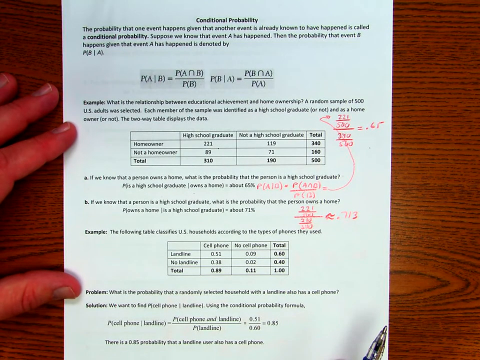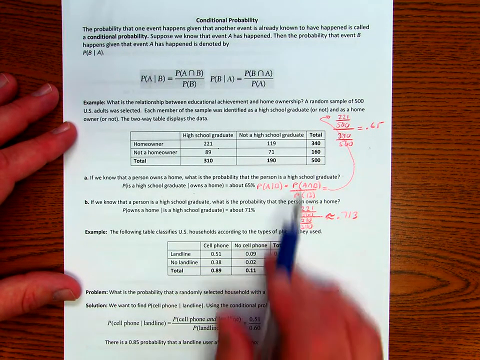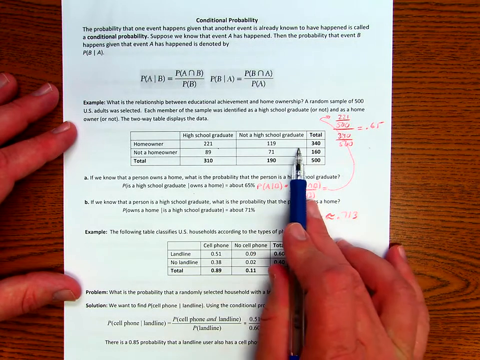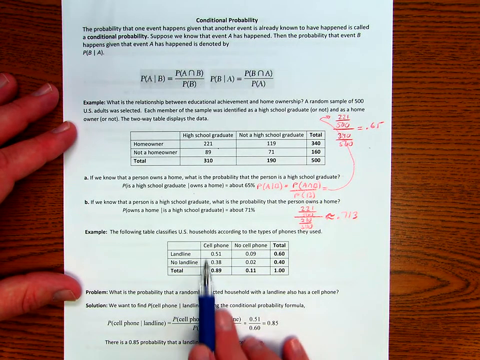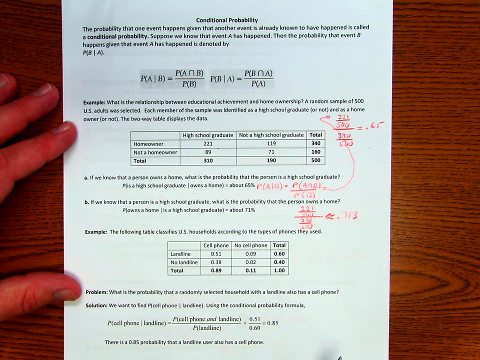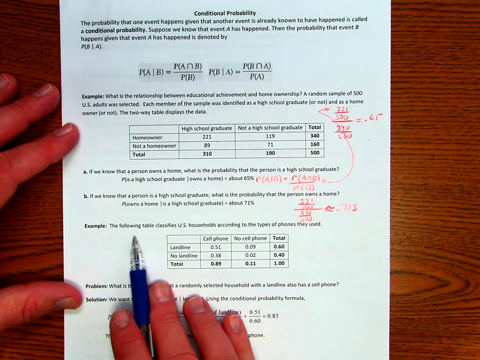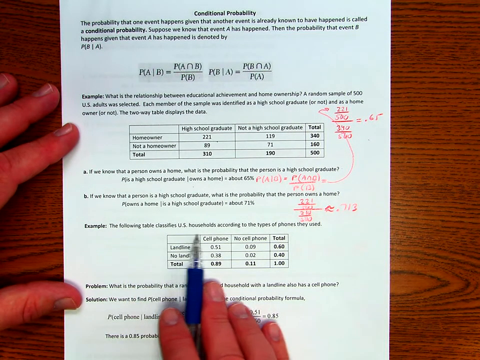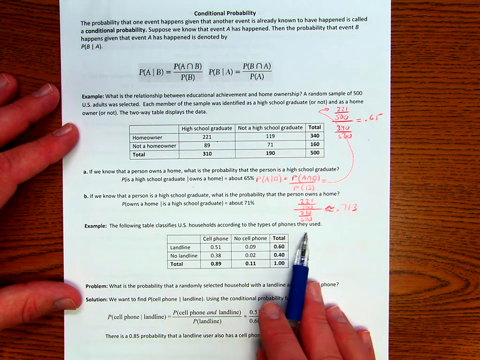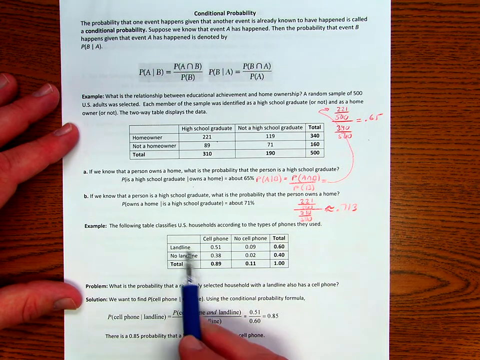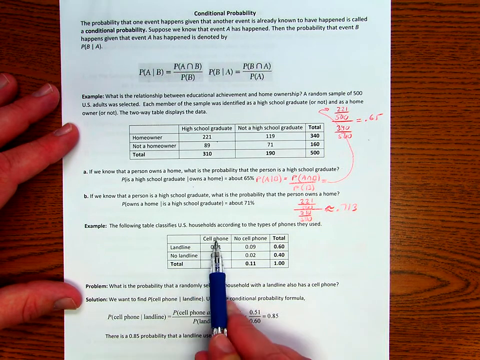When you're working with two-way tables, sometimes you work off of actual counts, like we did here. Sometimes you work off of percents or proportions, like is being asked here. The following table classifies U.S. households according to the types of phone they use. So, do you have a landline or not? Do you have a cell phone or not?